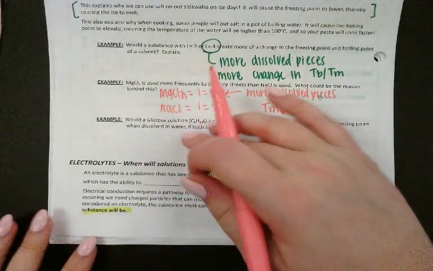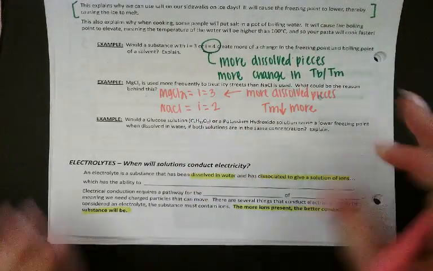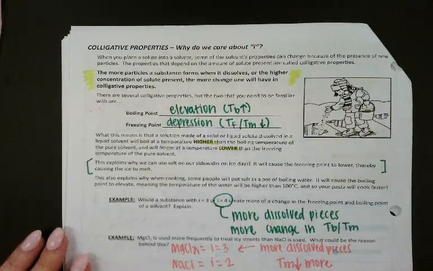All right, I'd like for you to do this last example with your table. Ready, set, go. Last example with your table.